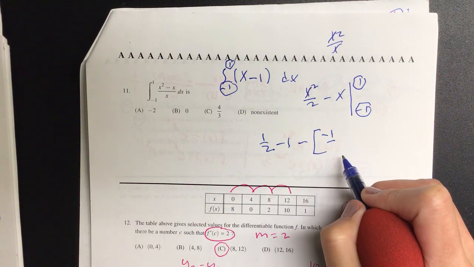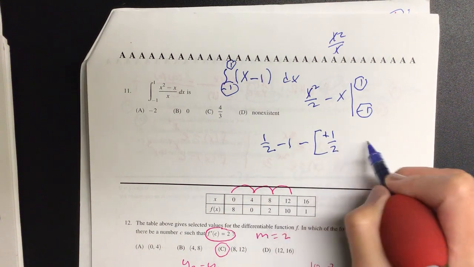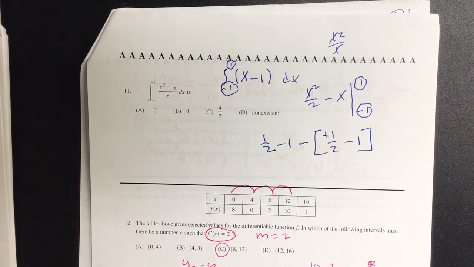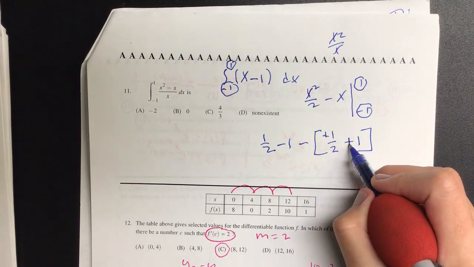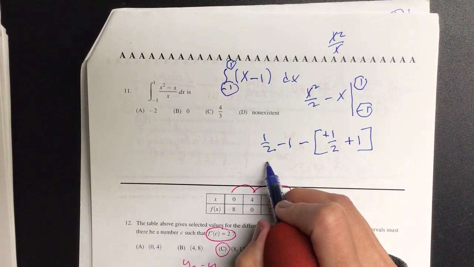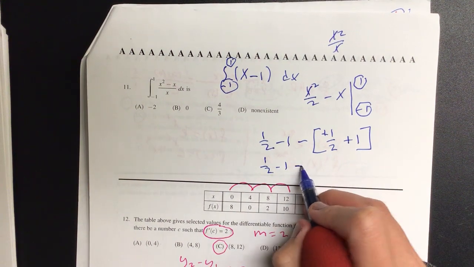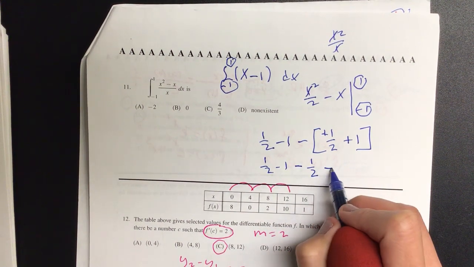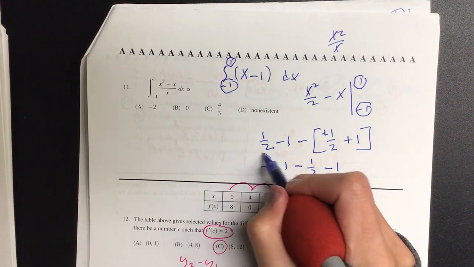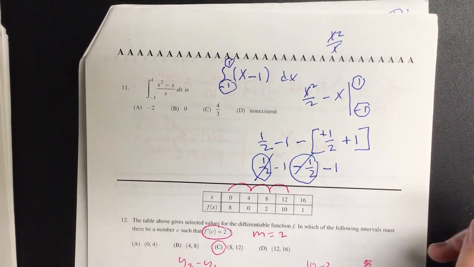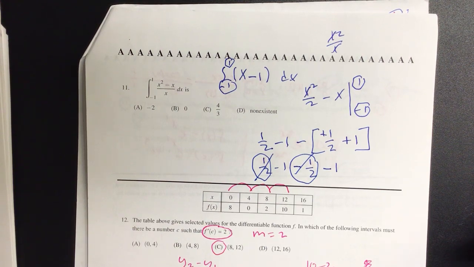Is it negative 1 over 2 or positive? Well, positive. And then we get minus 1. That's also a plus 1. Silly. So we have 1 over 2 minus 1. And when I distribute, we get minus 1/2 and minus 1. What would these do to each other? There are 0 pairs. So my final answer is simply what? Negative 2.